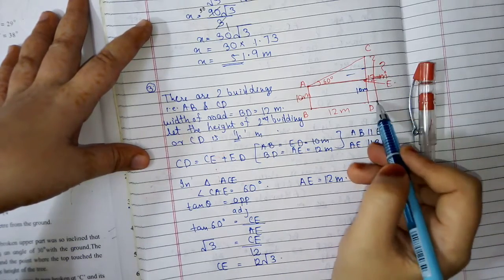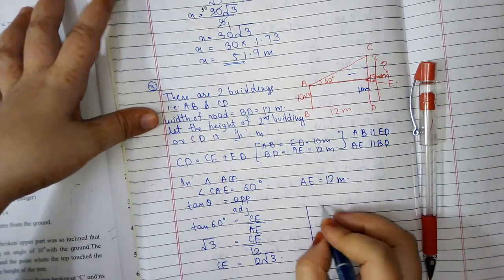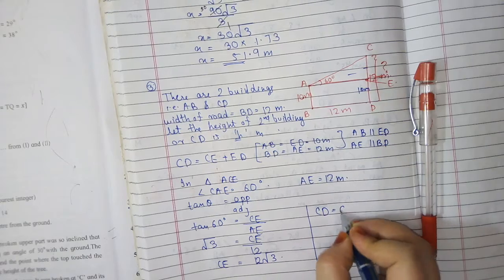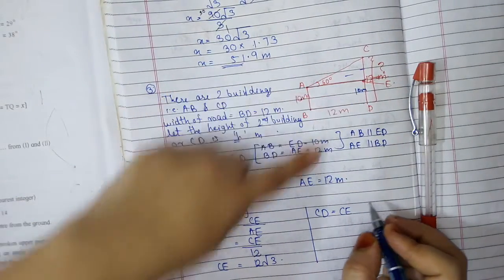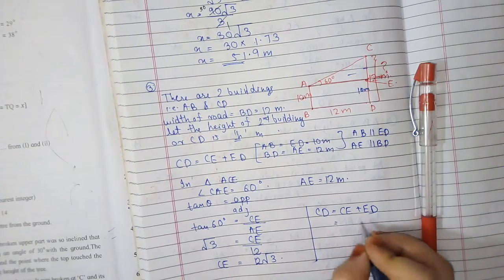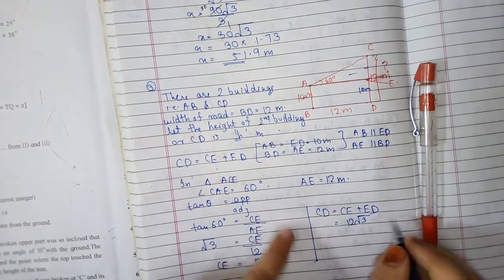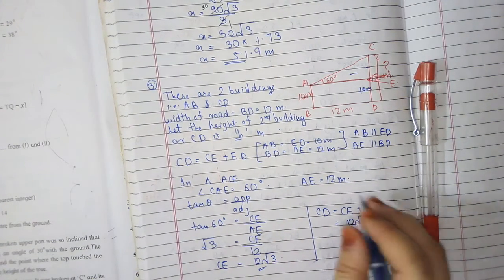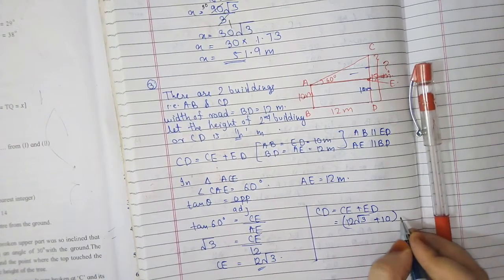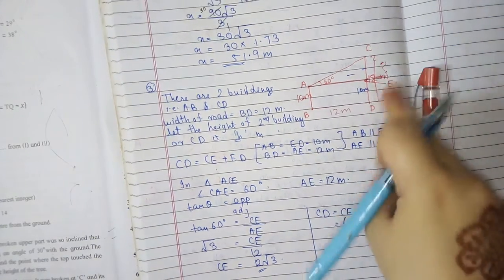Now we have ED also and CE. Now we will add the two values to get the CD. Okay, so CD is equal to CE plus ED. So the value of CE we get as 12 root 3 and the value of ED we have as 10. So 12 root 3 plus 10 meter. So this is the height of the second building.